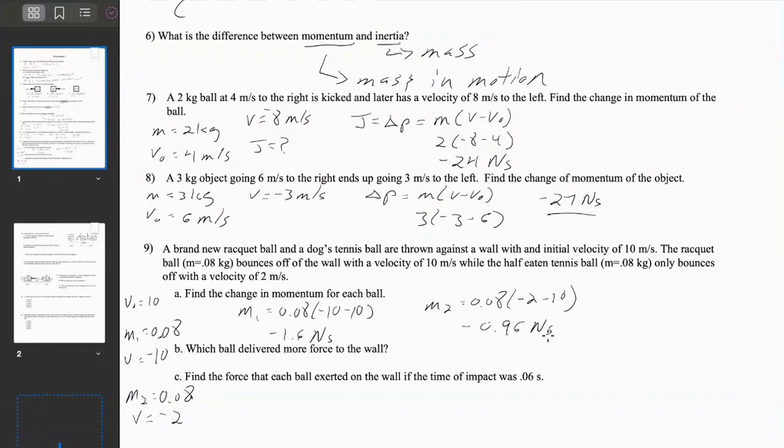Which ball delivered more force to the wall? Well, if we imagine the impact being the same, so the time is the same but the force is different, the larger force will give us a larger change in momentum. M1, or the racquetball, has that larger change in momentum. Find the force that each ball exerted on the wall if the time of impact is 0.06 seconds.